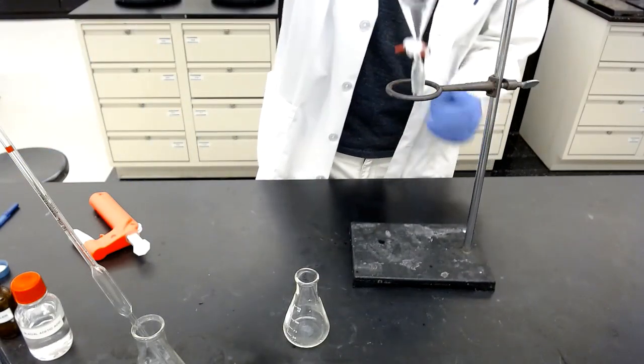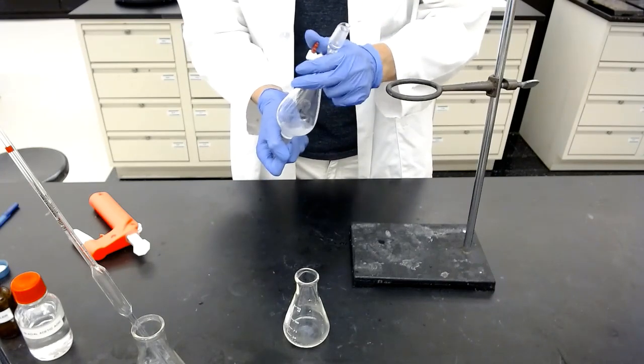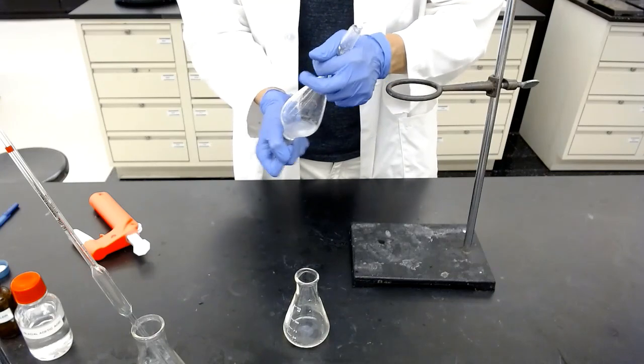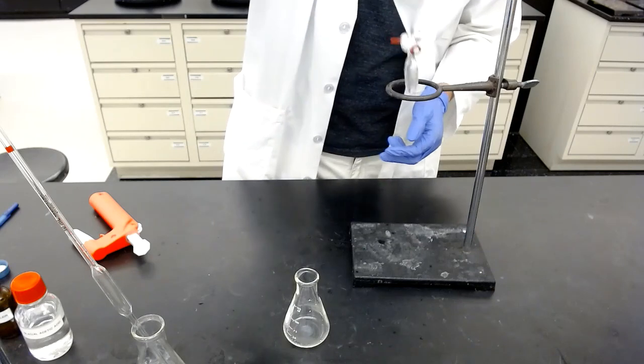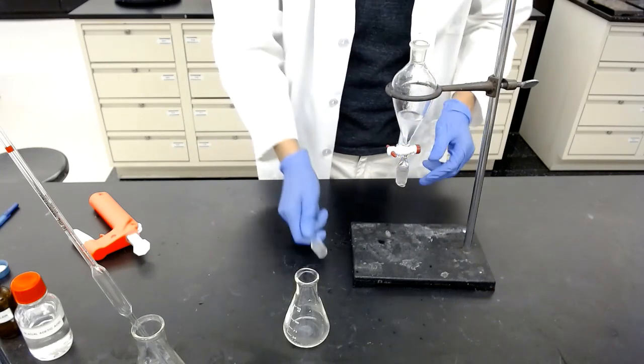Cap it. Flip it over. Vent. Shake. Vent. Shake. Vent. Shake. And vent. Close it. Alright, let it settle down for 2 layers. Always take the stoppers away.